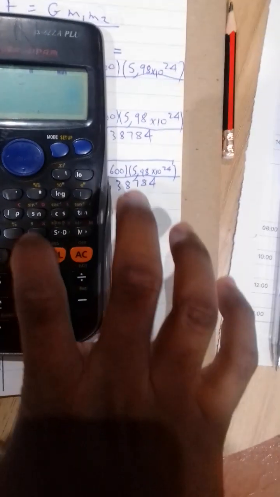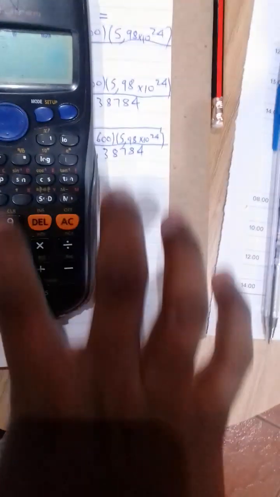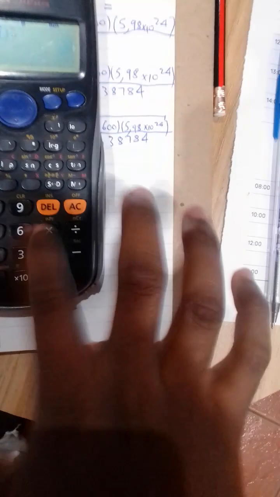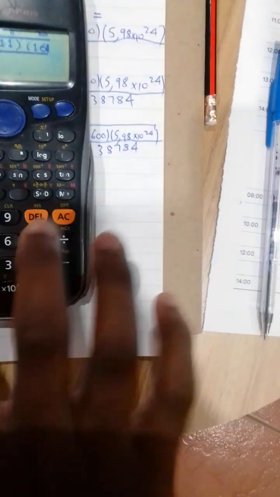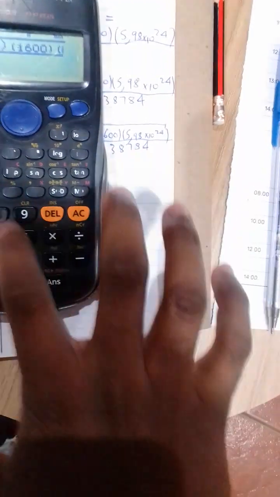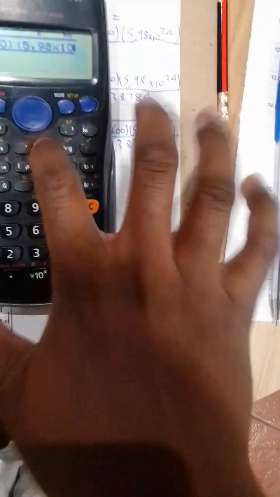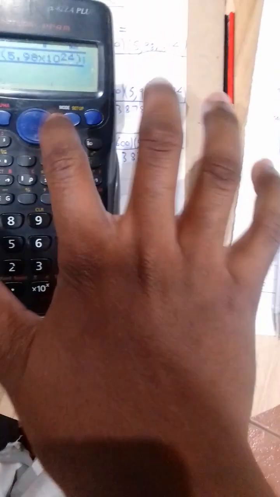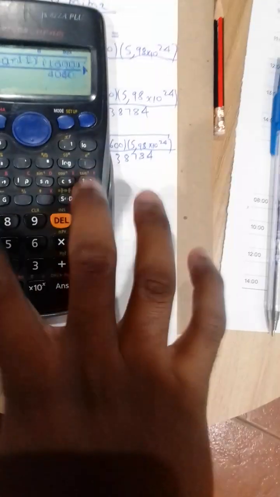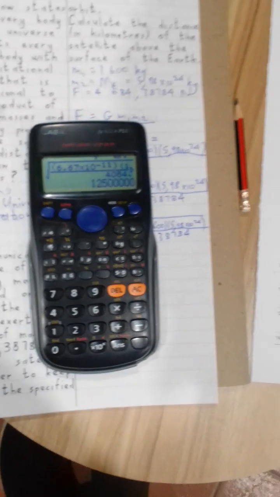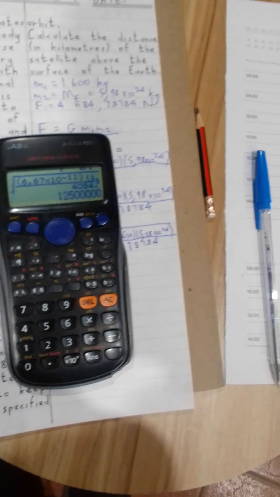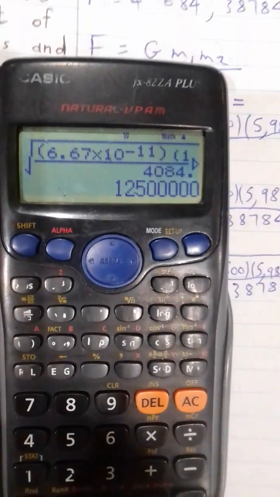R is, where's the square root? I get 12,500,000 meters.